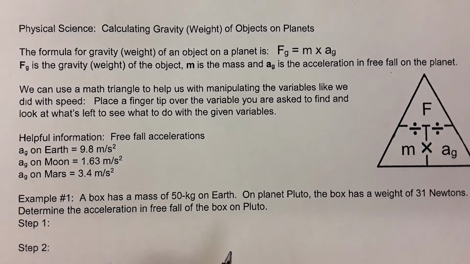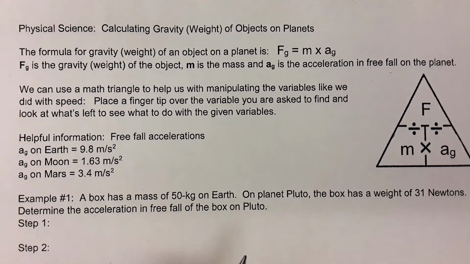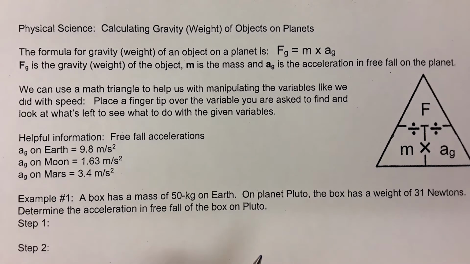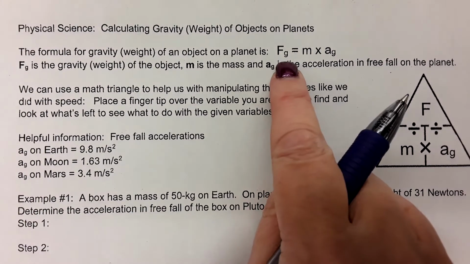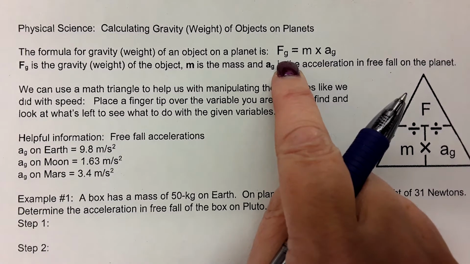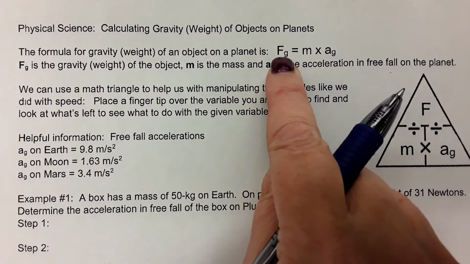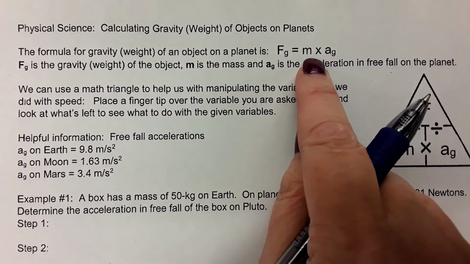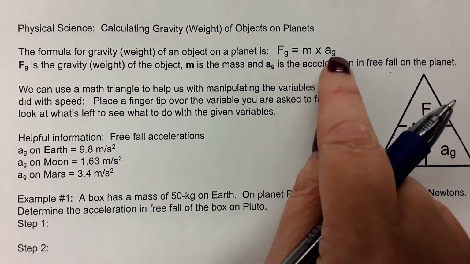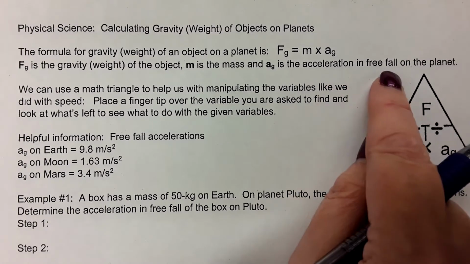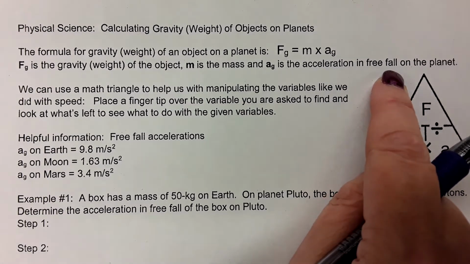Hello everybody. Today we're going to look at calculating gravity or weight of objects on planets: Earth, Mars, Venus, Jupiter, Pluto, some other planet somewhere else. Now, the formula for finding gravity or weight on a planet is gravitational force equals mass times the gravitational acceleration, or the acceleration due to gravity in free fall, on the planet.